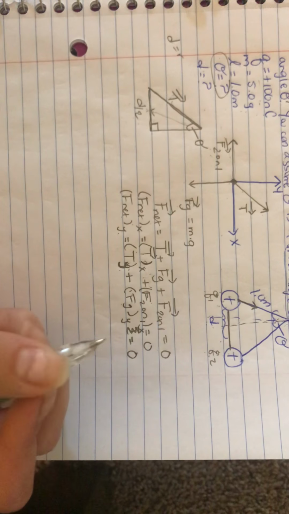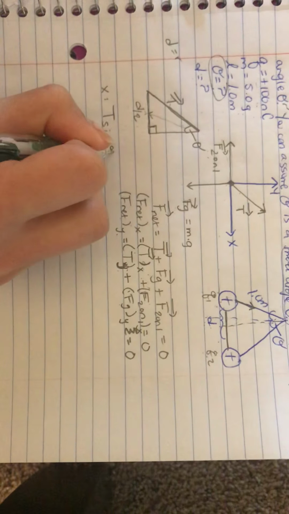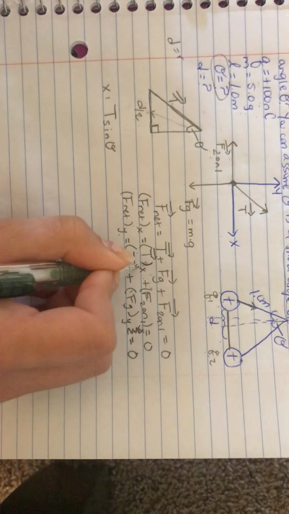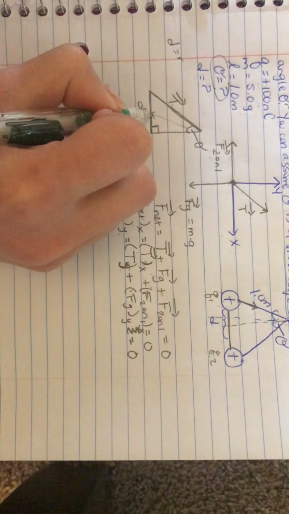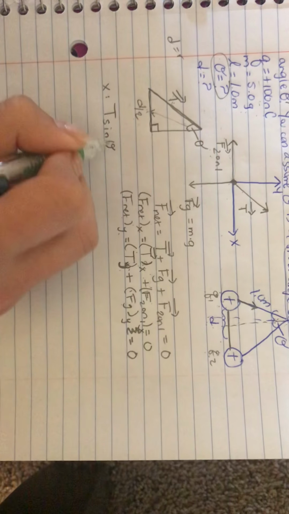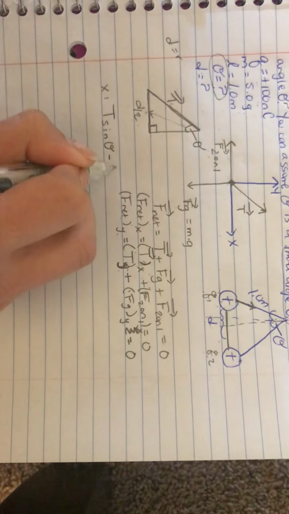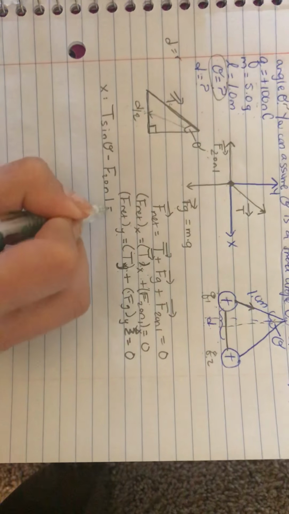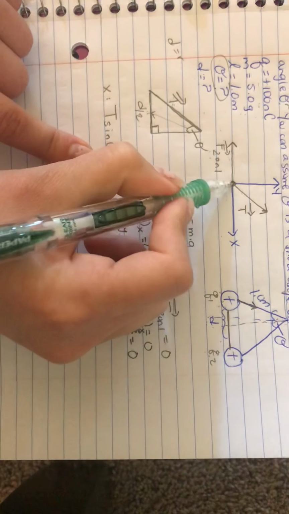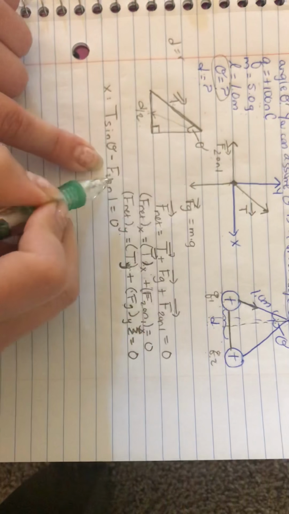So we have our x, which is T sine theta. The reason it's T sine theta for the x direction is because we have opposite over hypotenuse, like SOHCAHTOA, so that's T sine theta minus F2 on 1, which is equal to 0. And the reason is, if you look at our force diagram, tension is going in the positive direction and this is going in the negative direction, so that's why we subtract this.